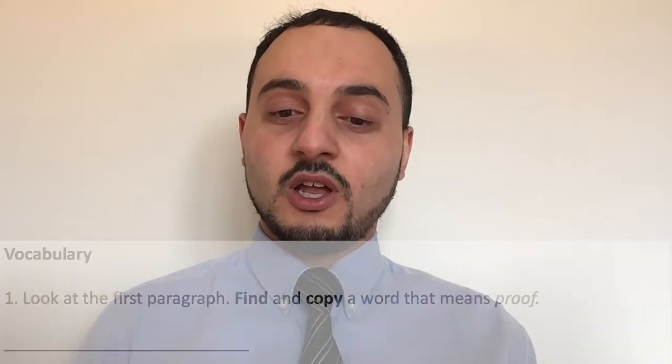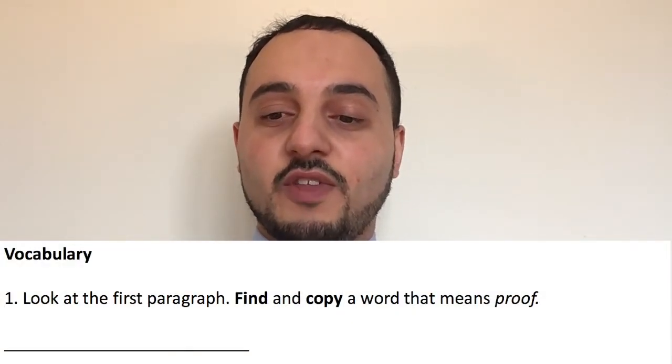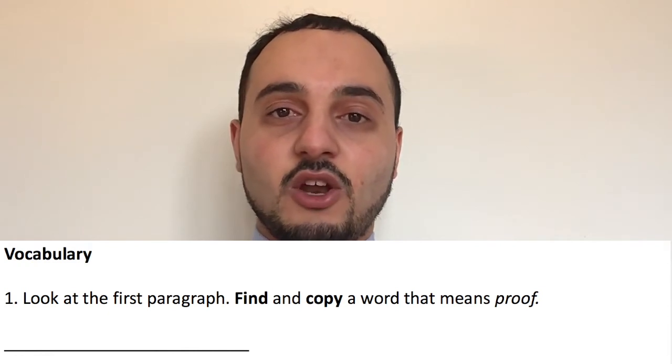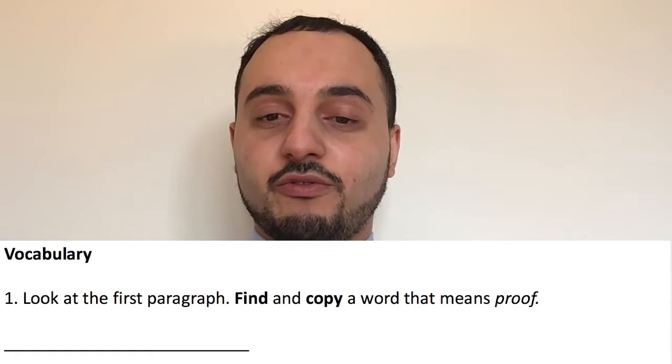We're now going to read through the questions, and then we're going to see how we can achieve full marks for each answer. So, starting off with the vocabulary section. Question 1. Look at the first paragraph. Find and copy a word that means proof.